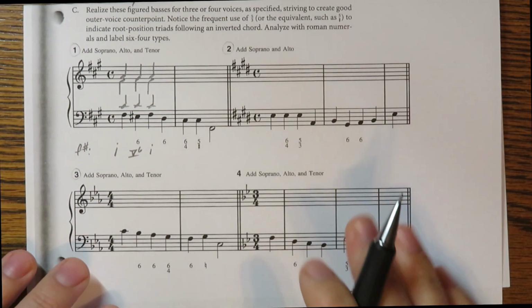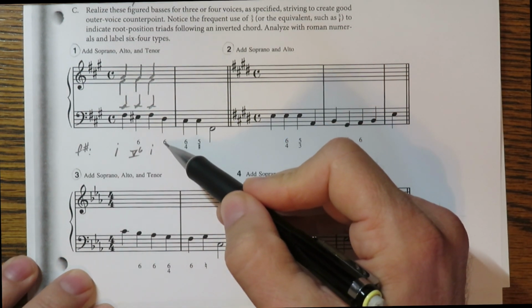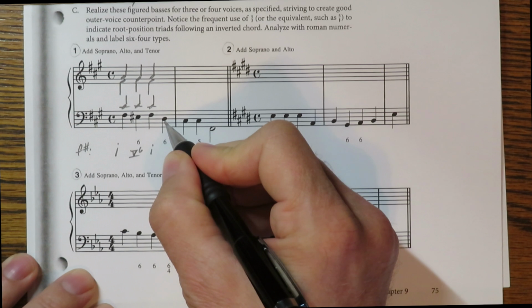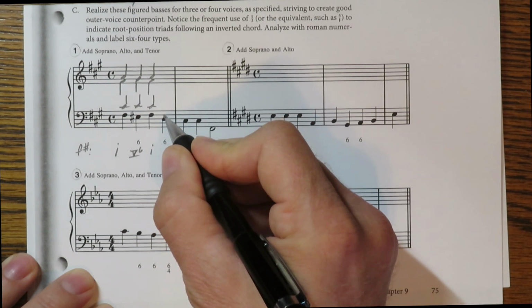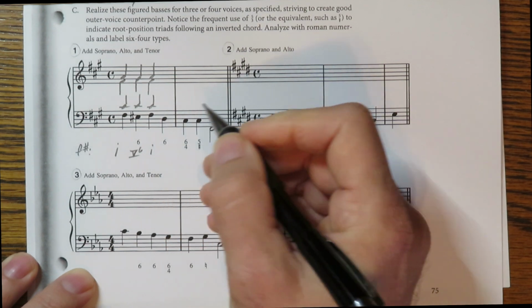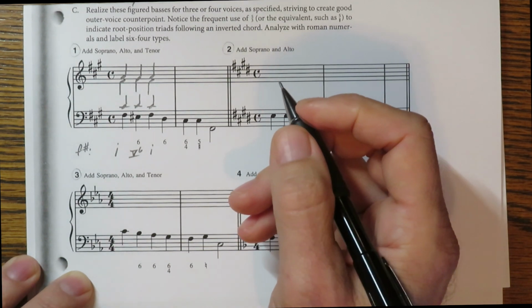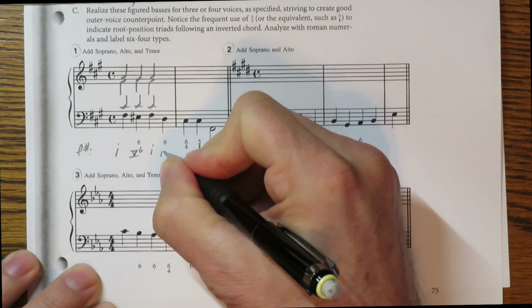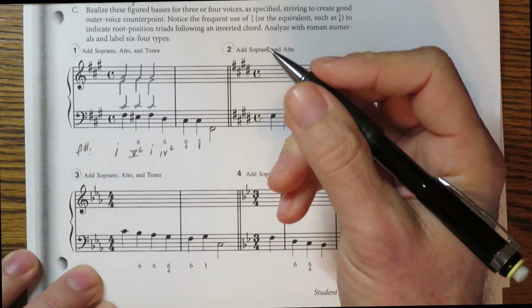Now we know that this is a first inversion triad. So if we place the root down here for a sec, that's on the B line. So we have B, D, and then F sharp, right? That would indicate a B minor, and in the key of F sharp minor, that would be the 4 chord. So it would be a minor 4 in first inversion, B minor over D.